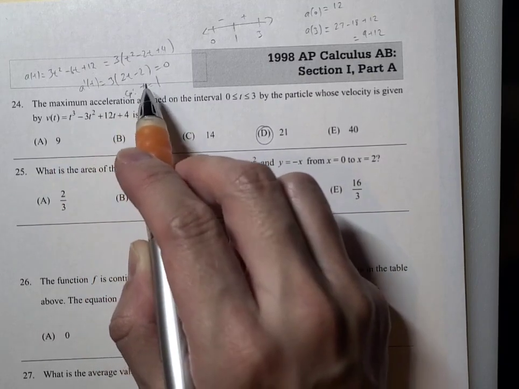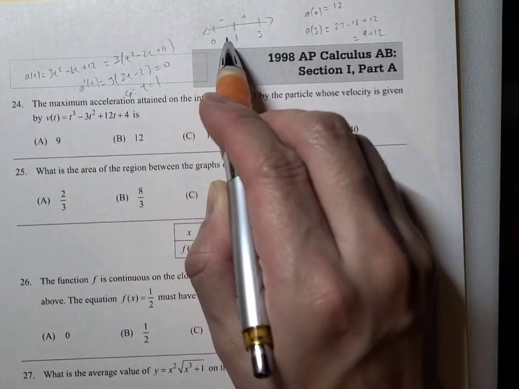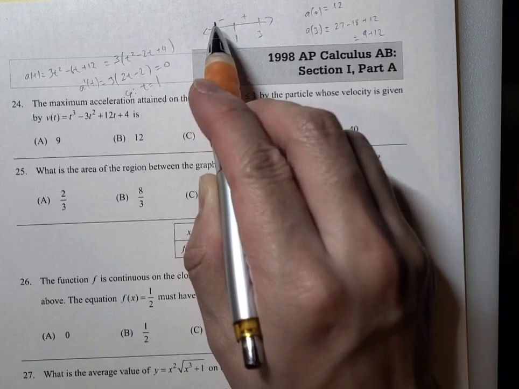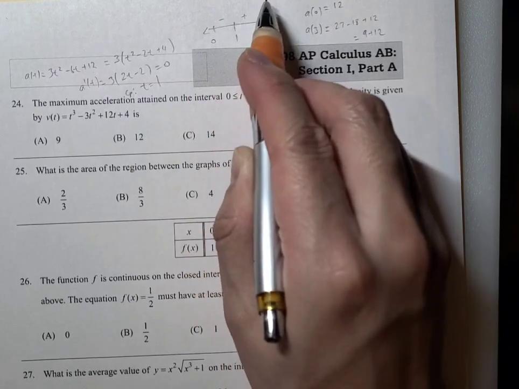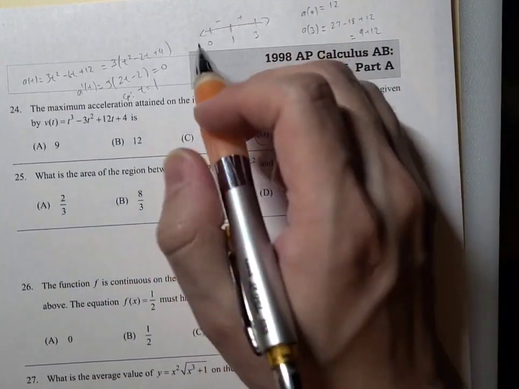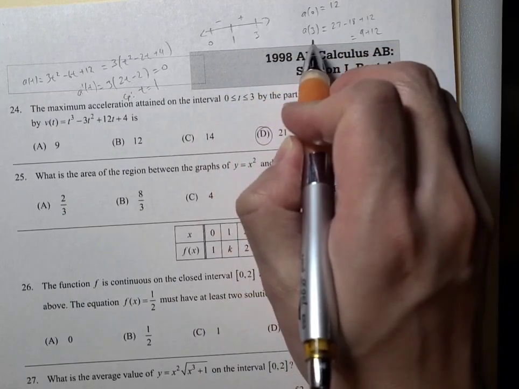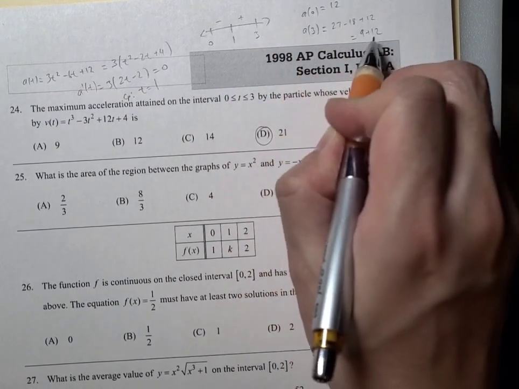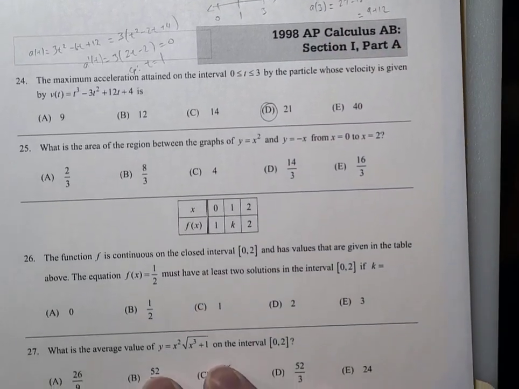I did the sign test on a prime. So between 0 and 1, acceleration is decreasing, and from times 1 to 3, it's increasing. So we're just finding the absolute max. We need to know if the beginning point is bigger than the endpoint. That's what I did over here, and it turned out the endpoint is bigger, so that's the absolute max.